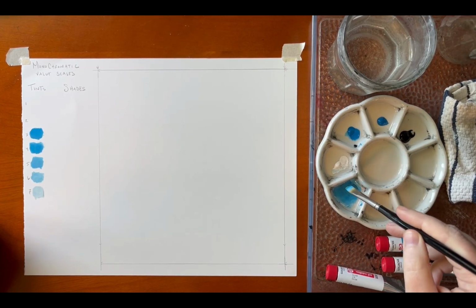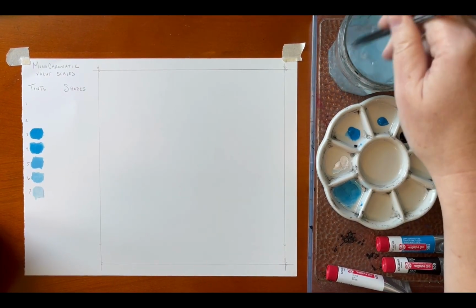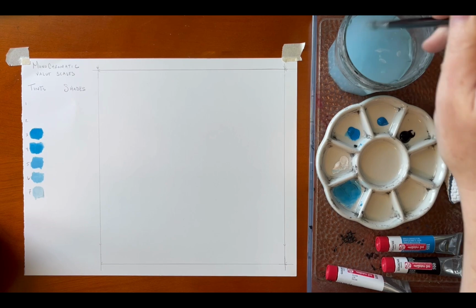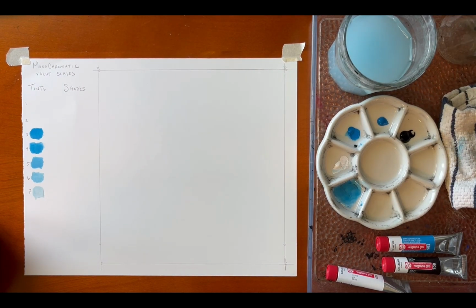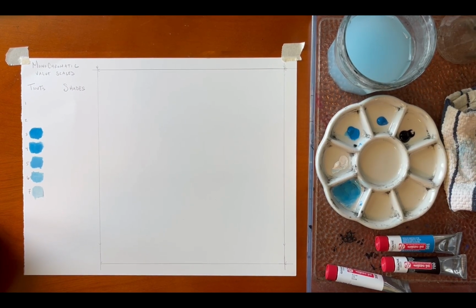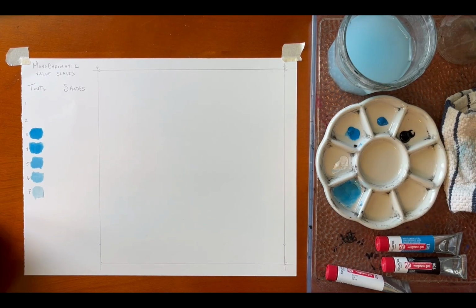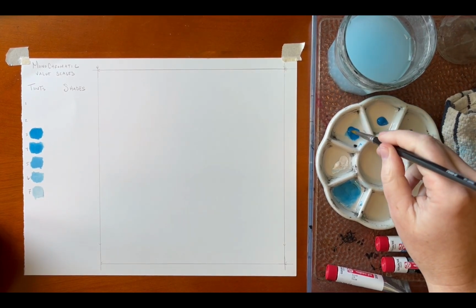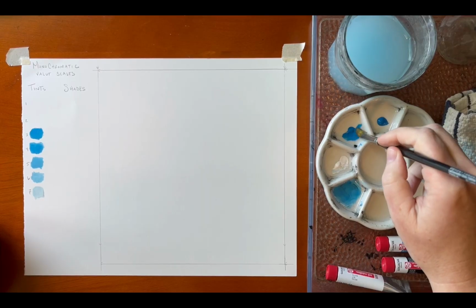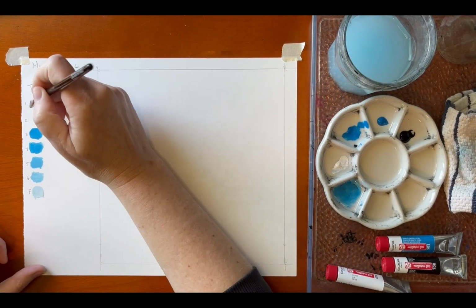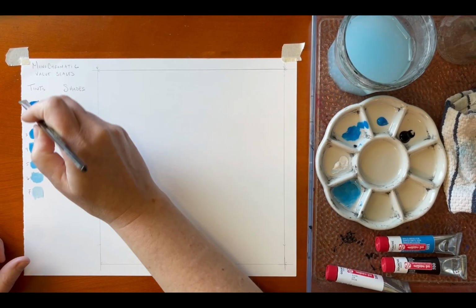You know what, I'm not always the best at cleaning out my palette, so I picked up some black that was on my palette. I'm going to wash and dry my brush a little bit. And since my brush is clean, you can do this just if you want to see. I'm going to take the pure blue, and that will be number 1.